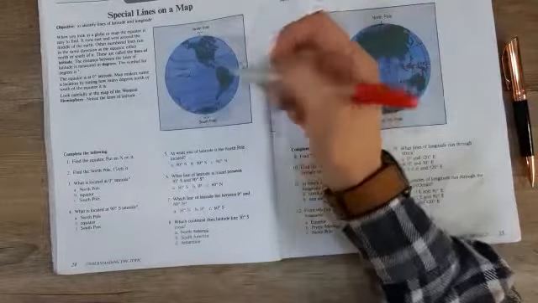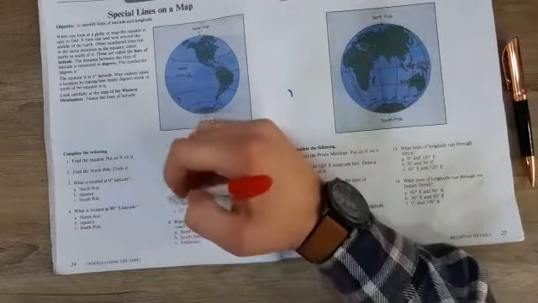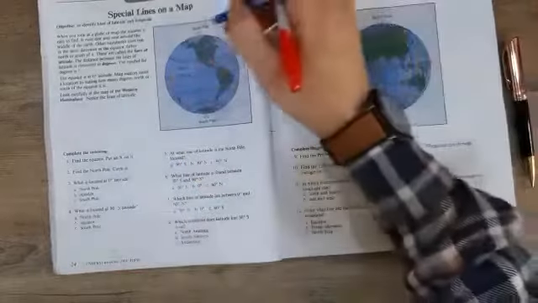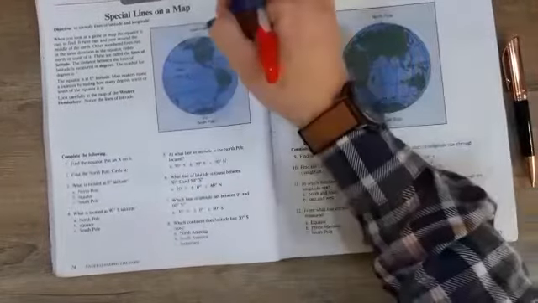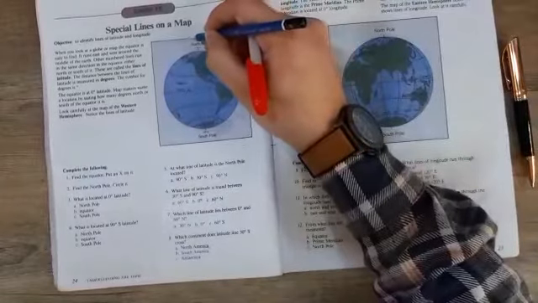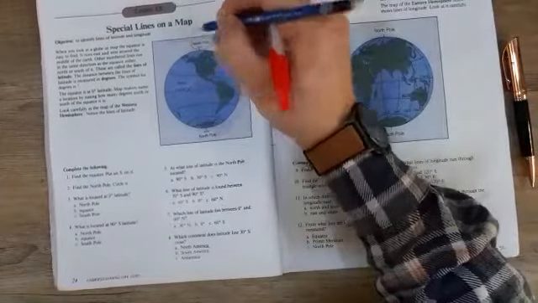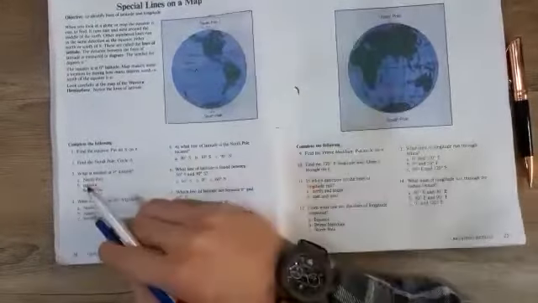Find the North Pole and circle it. North Pole, where's the North Pole? Here is the North Pole and the South Pole. I'm gonna circle the North Pole.